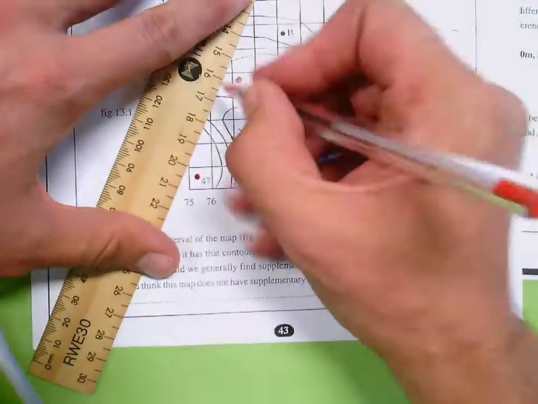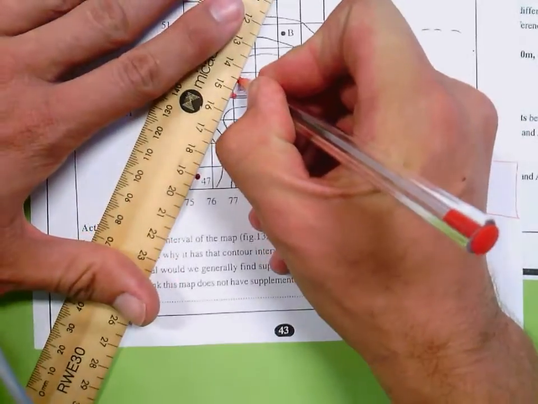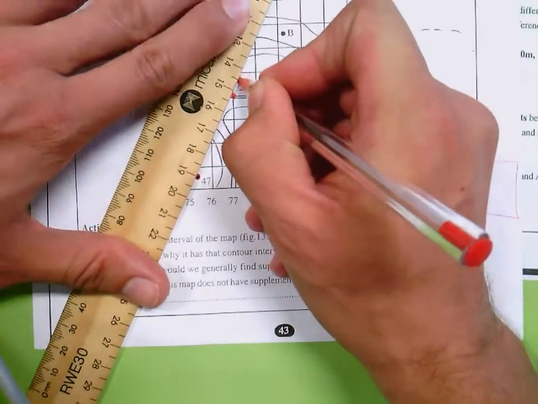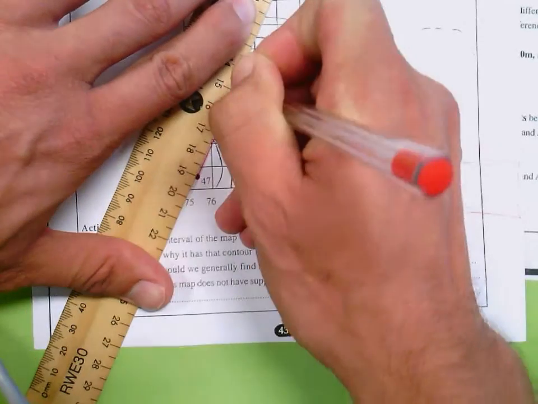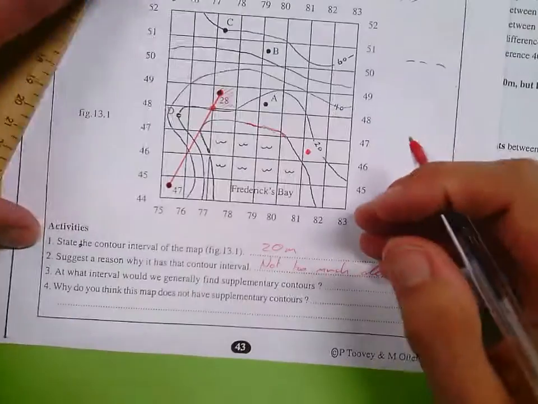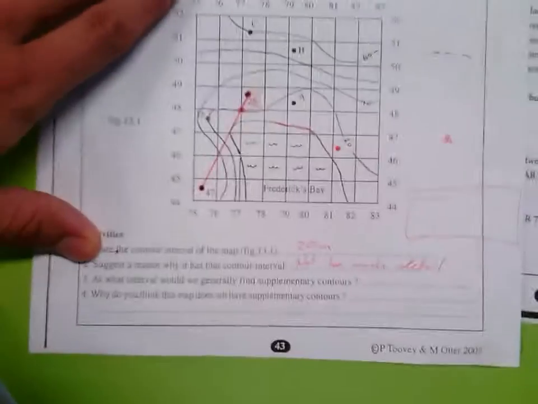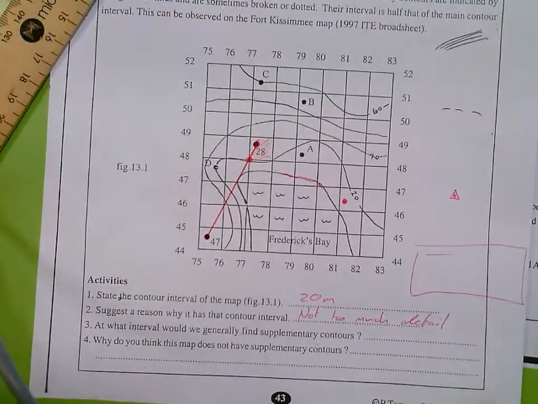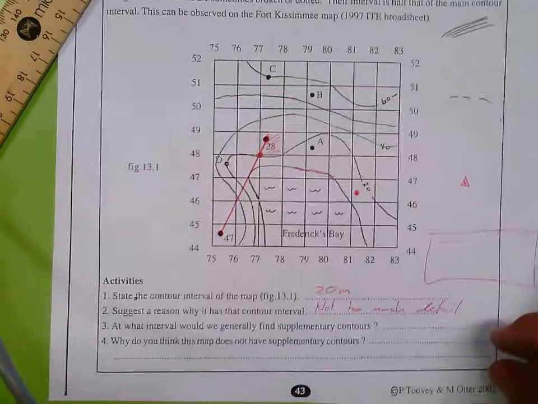Whenever it's a relief question, it always makes it a lot easier for yourself if you rule a line between those two places. So it's sort of like saying if I was walking between those two places, what would be the highest point that I would encounter and what would be the lowest point?